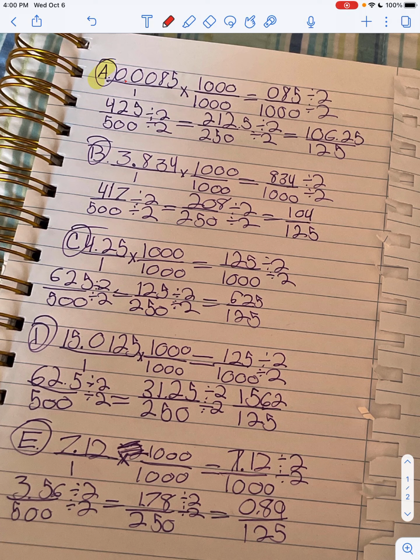0.0085 to a fraction, and your approach here is not wrong, but you must multiply the top and the bottom by 10,000 in this case. When you do that, you end up with the fraction 85 over 10,000.